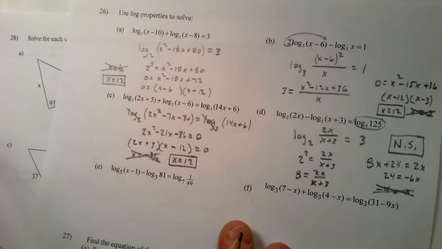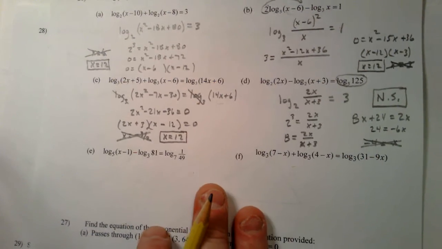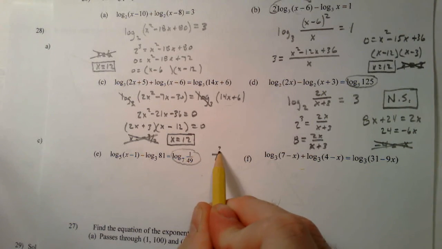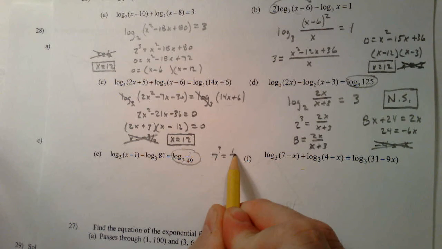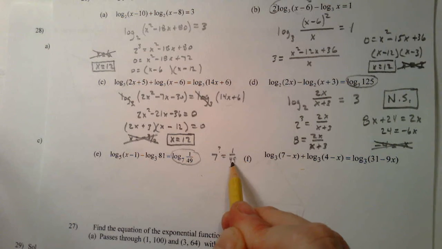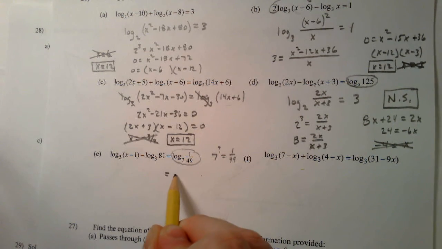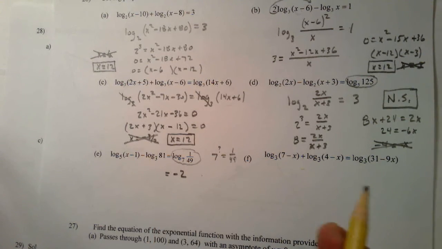Okay. E. This is a disguised number. That one's tough to spot. Okay, 7 to the what power is 1/49? Now 49, you know, is 7 squared, and if I move that to the top, it's 7 to the negative 2, which means the answer to that disguised number is negative 2.